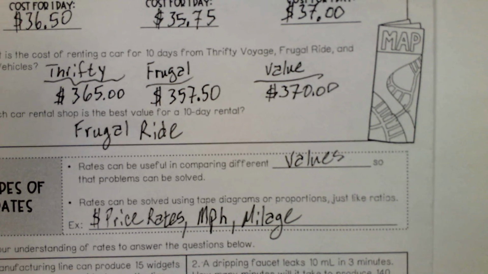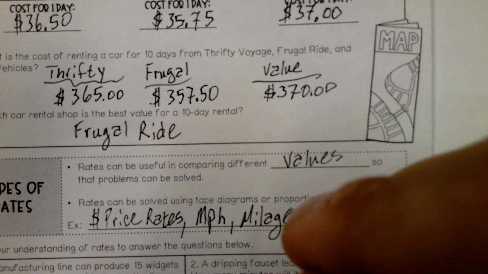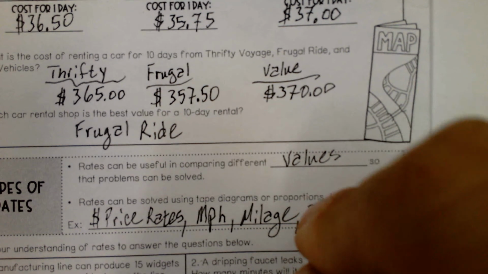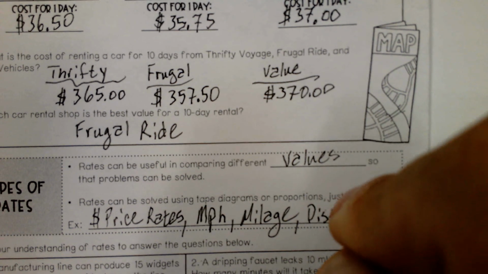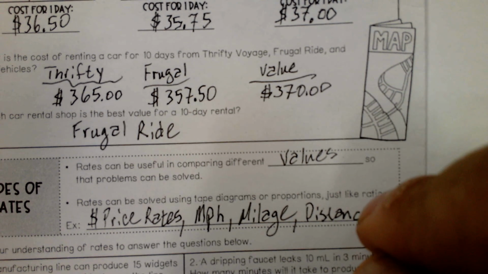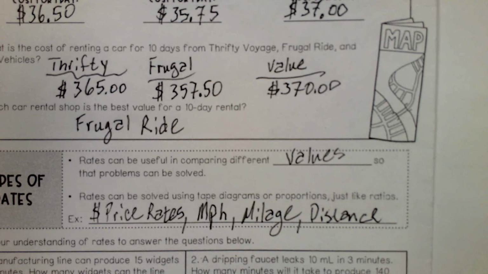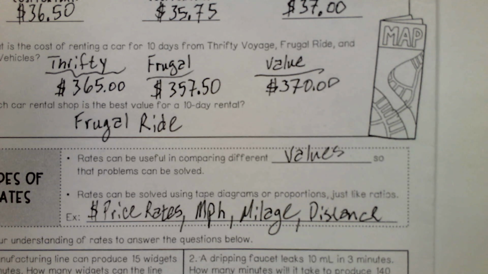Anything else we can think of? Distance. Can distance be a rate? Yeah, miles per day, like if you're traveling. Well, that's the same thing as miles per hour. Well, that's how many miles you've covered per... Yeah, I guess so. I was thinking of how far you go in a day.